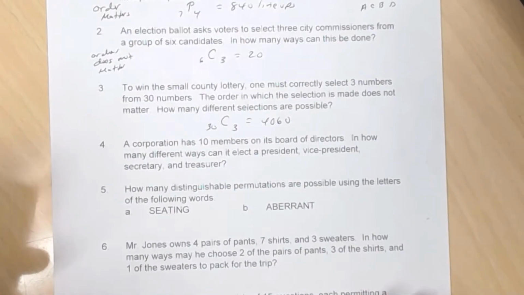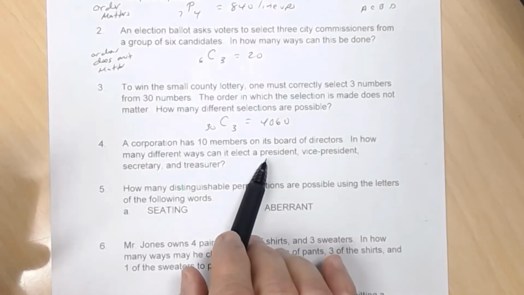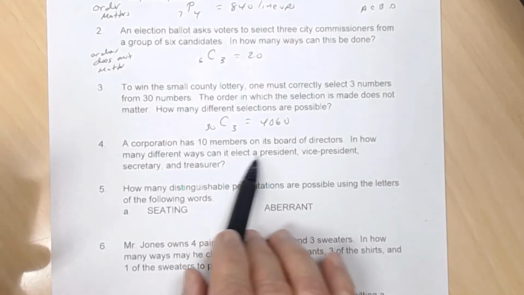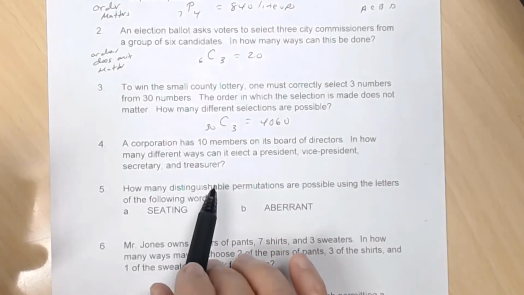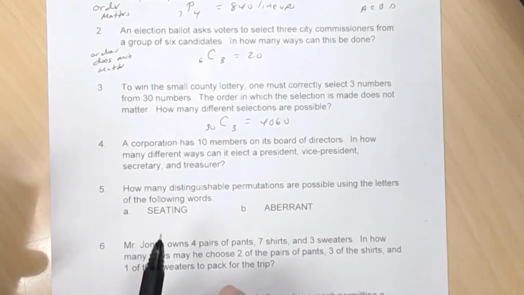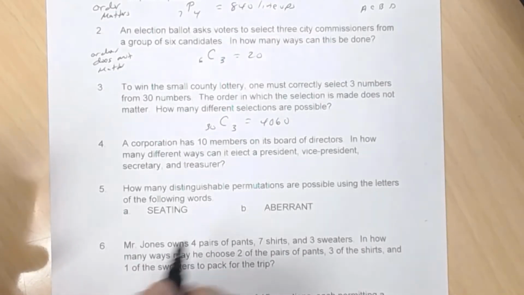All right, number 4. A corporation has 10 members on its board of directors. In how many different ways can it elect a president, vice president, secretary, treasurer? So here, the order does matter because you're selecting 4 people, right? All right, so 1 person must be a president, 1 person must be a vice president, 1 person must be a secretary, 1 person must be a treasurer. So the order does matter.